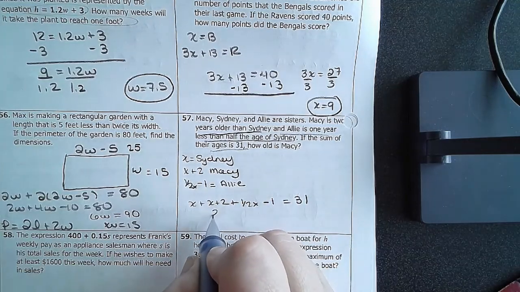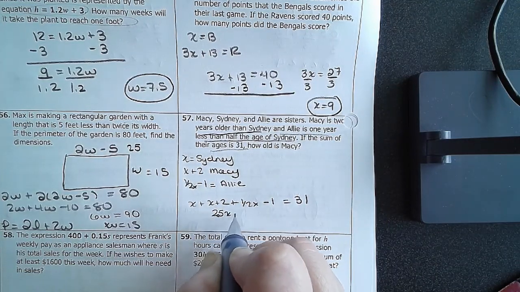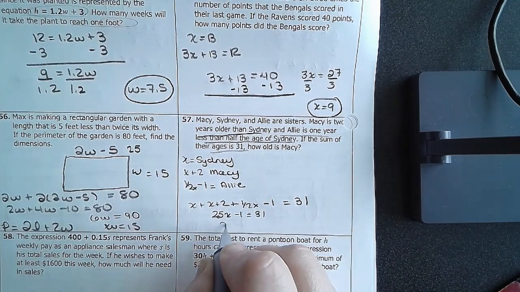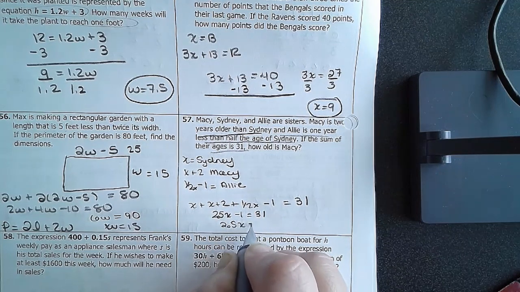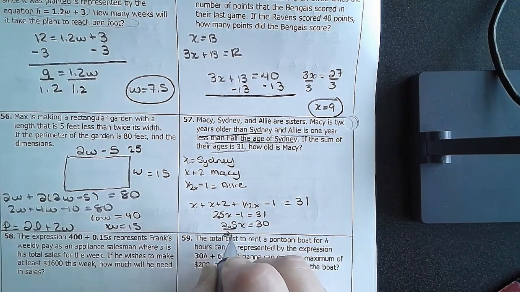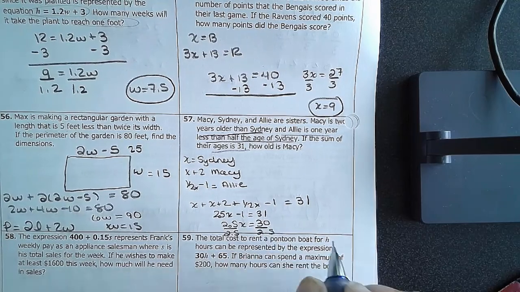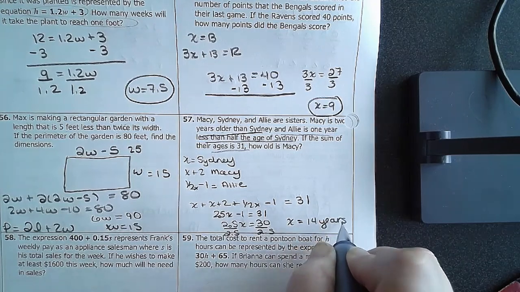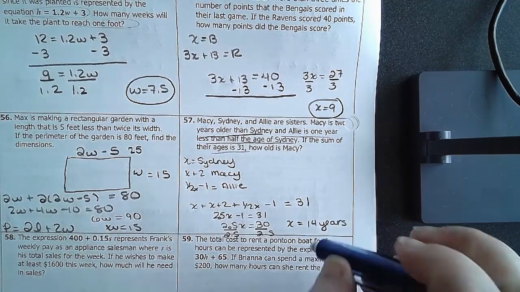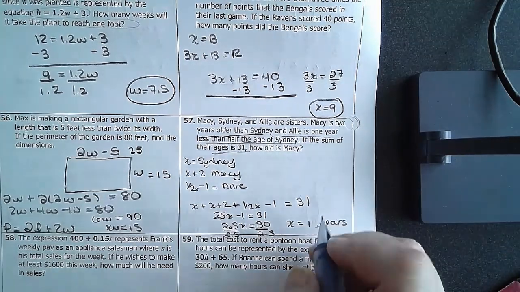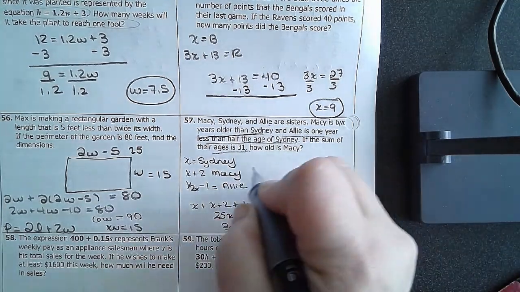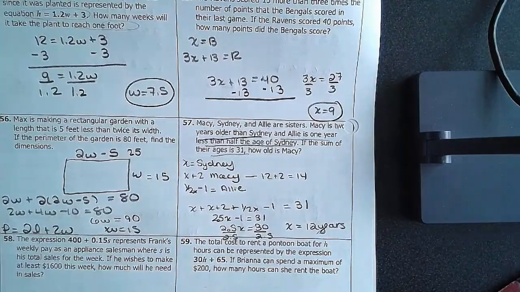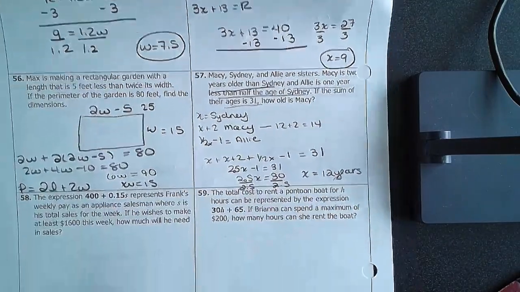If I add together, I get 2.5 times x plus 1 equals 31. So I get 2.5 times x is equal to 30, and I divide both sides by 2.5. And I get x is equal to 14 years. I'm sorry, x is 12. Sorry. And then Macy, which is 2 years older, Macy is 12 plus 2, which is 14. Okay, let's do the last two.